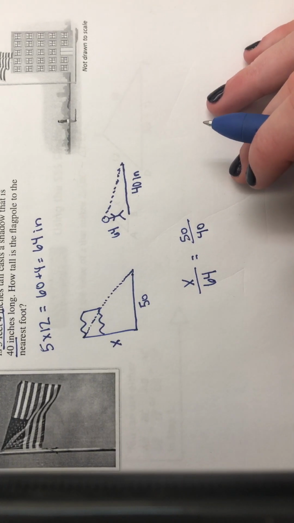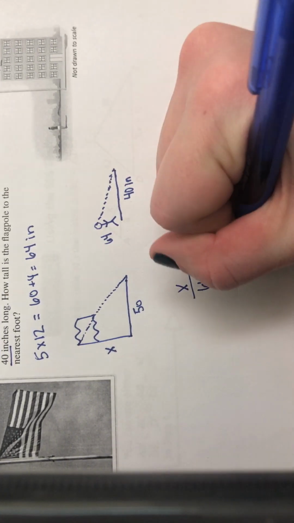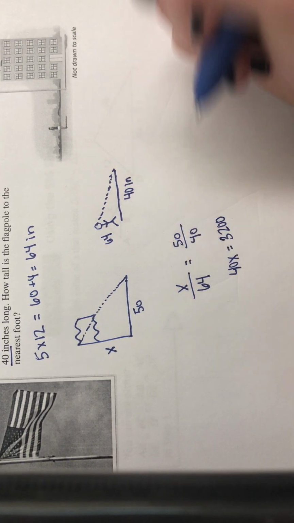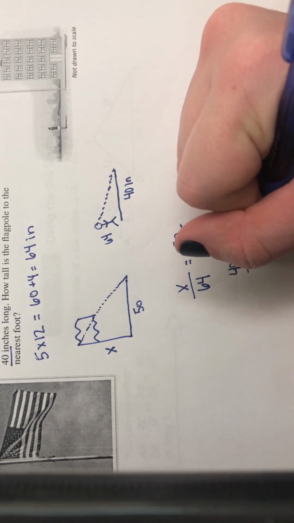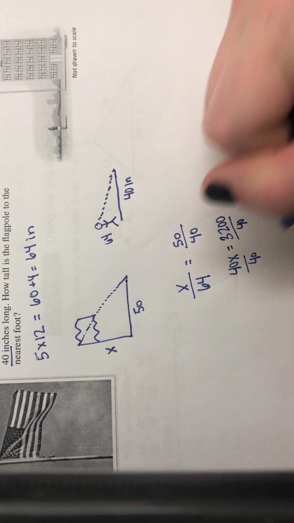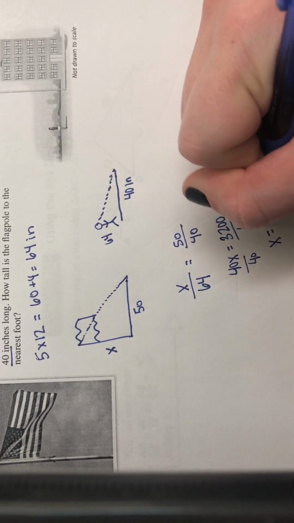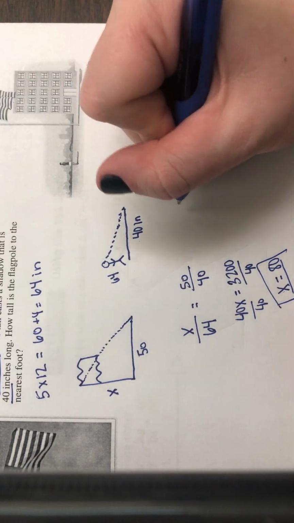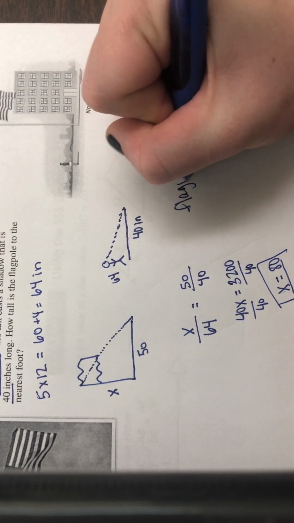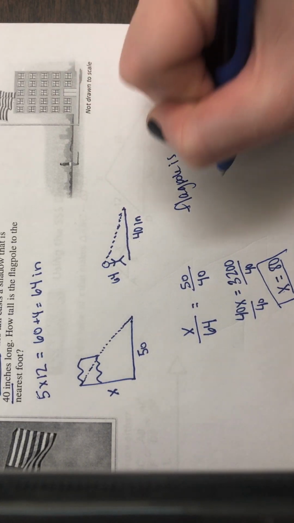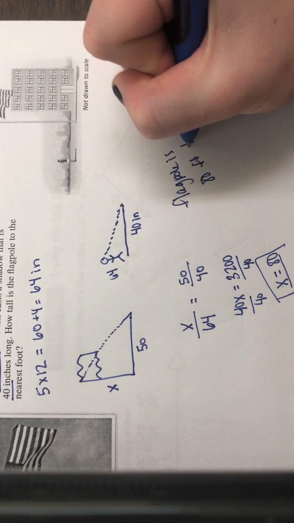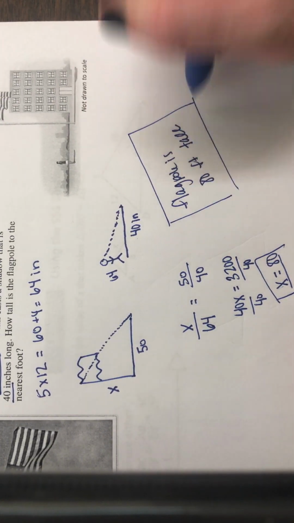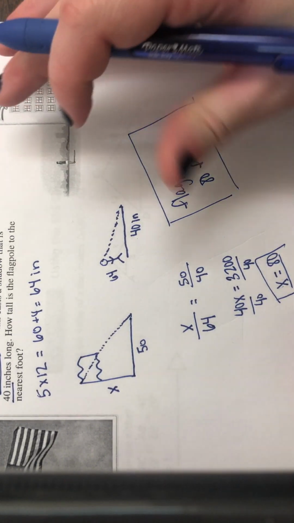Okay, if we cross multiply and divide, I'm going to get 40x equals 3,200. Divide by 40. Again, you can do this all in one step in your calculator if you want. X is equal to 80. Okay, so the flagpole is 80 feet tall. Okay, and that was our real life example.